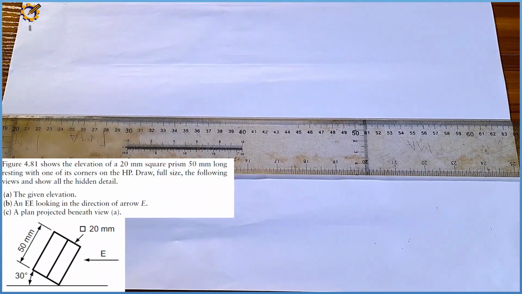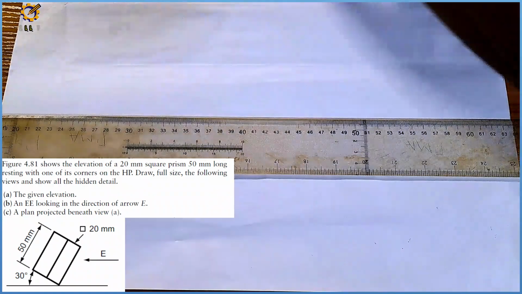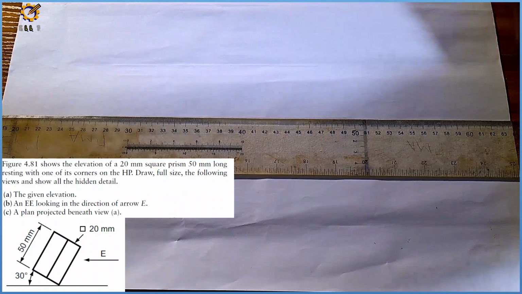Alright, so we're solving the problem displayed on the screen above. It says figure 4.81 shows the elevation of a 20 mm square prism, 50 mm long, resting with one of its corners on the horizontal plane. Draw full size the following views and show all the hidden details: the given elevation and end elevation looking in the direction of arrow A, and a plan projected beneath view A. Which means we are producing this object in first angle projection. As simple as that. Alright, so we have to first of all reproduce the given view.